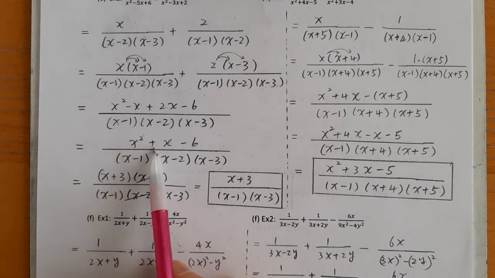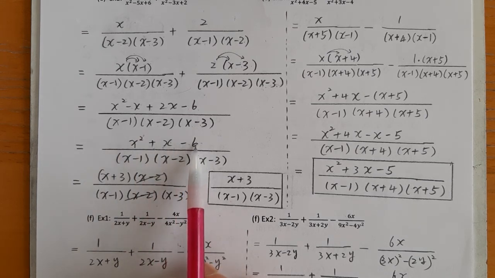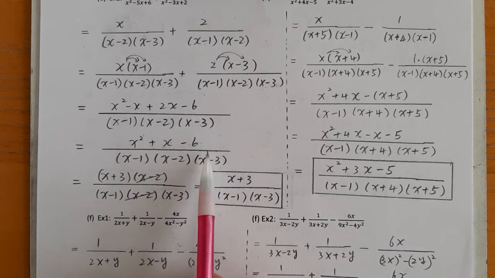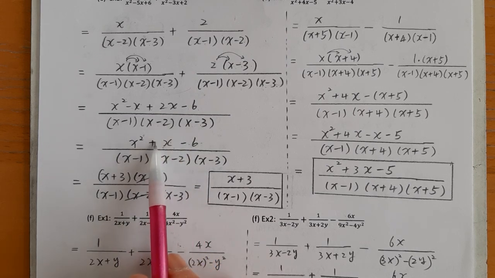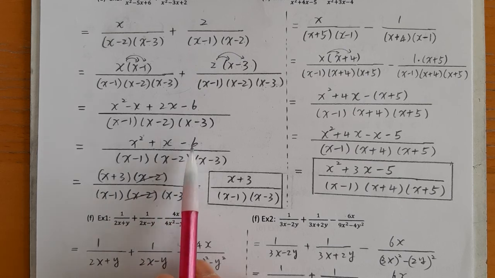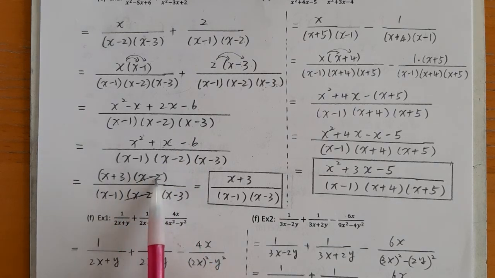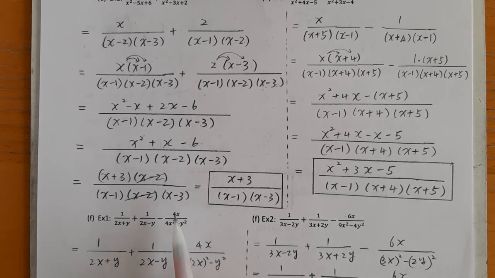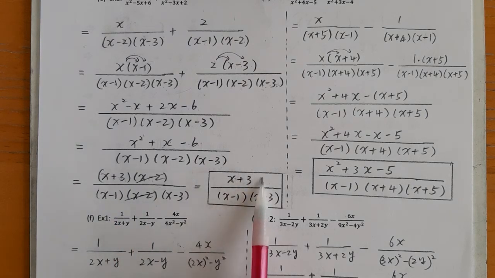Then factor x squared plus x minus 6. You need to find two numbers that multiply to negative 6 and add to positive 1. So only positive 3 and negative 2. They multiply to negative 6, and positive 3 plus negative 2 is positive 1. So the factors are x plus 3 and x minus 2. Then cancel the common factor x minus 2, so what remains is x plus 3, and the denominator is x minus 1 times x minus 3.